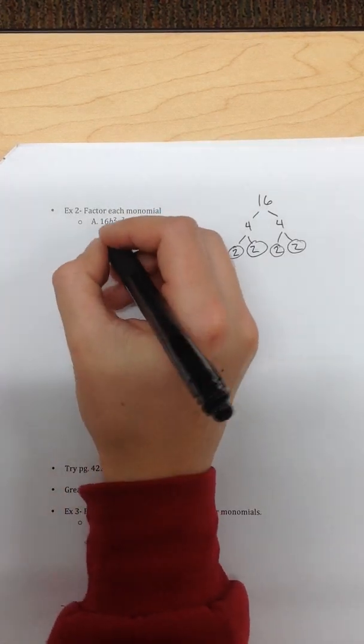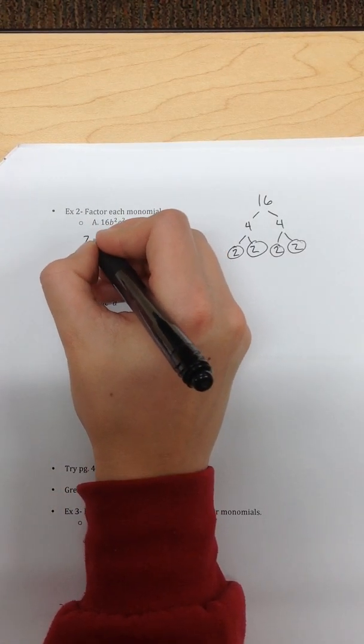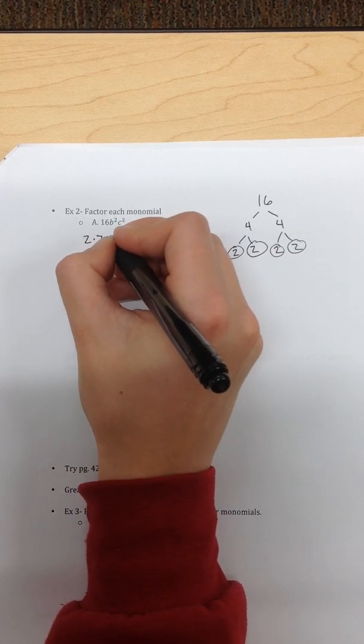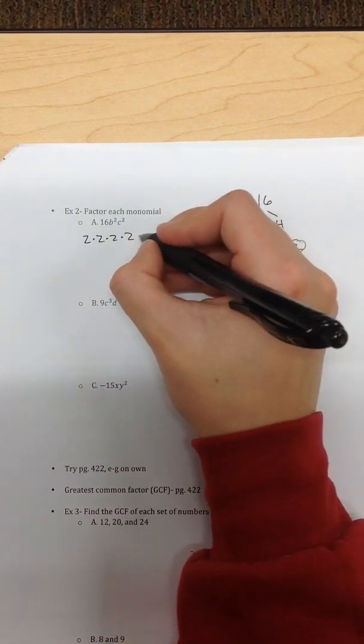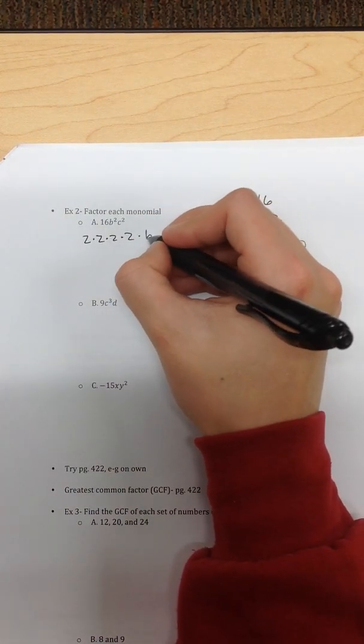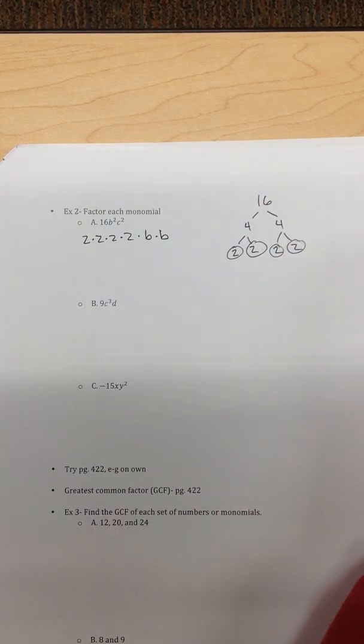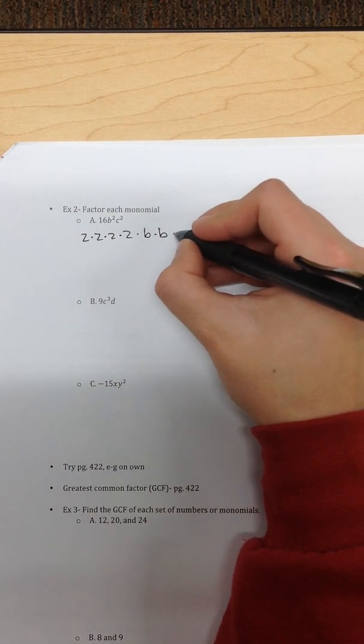So basically I would have that that is equal to 2 times 2 times 2 times 2, because there's 4 2's there being multiplied. Then I also want to expand out my b squared and my c squared. So if I take b squared and expand it out, b squared is b times b, so 2 of those b's being multiplied, and then c squared is c times c.